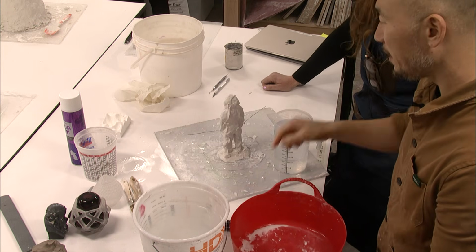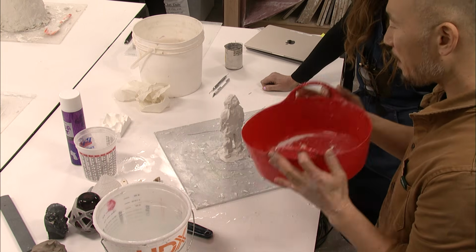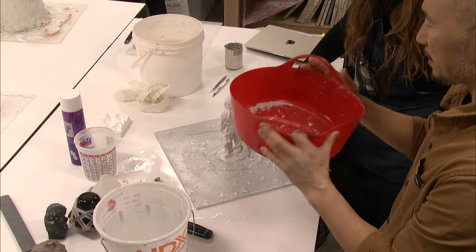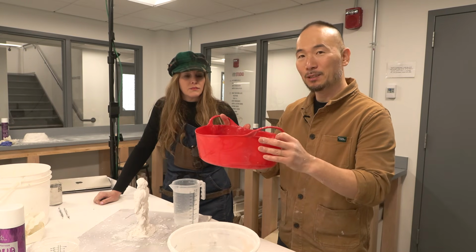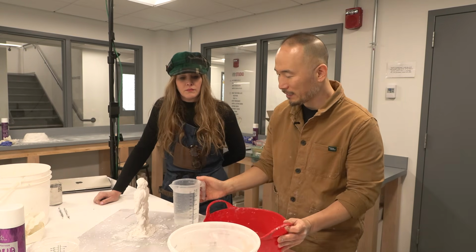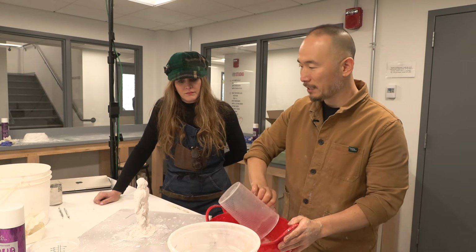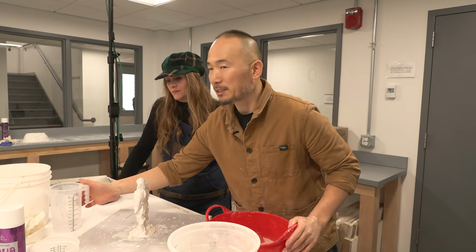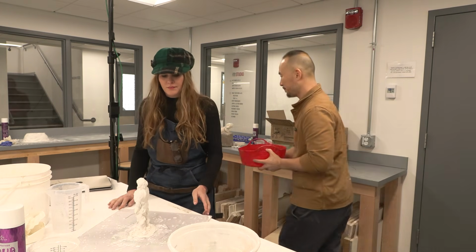So I have a liter of water, and this time I'm going to use this flexible plastic bucket. I'm going to pour this liter of water into this bucket, and then mix the dry material into this water.